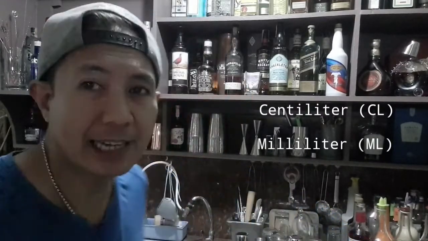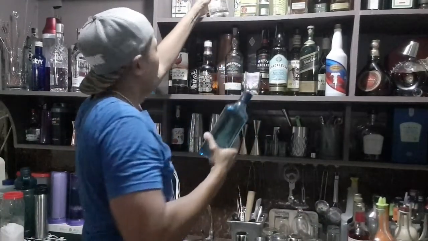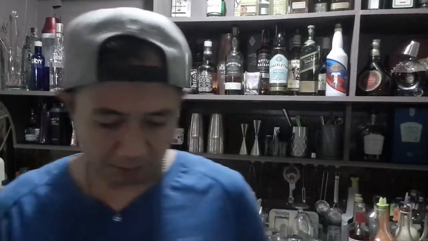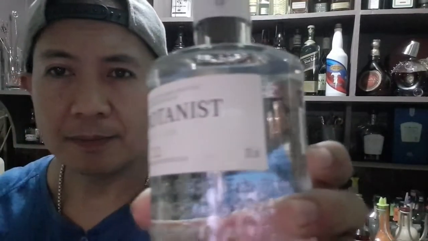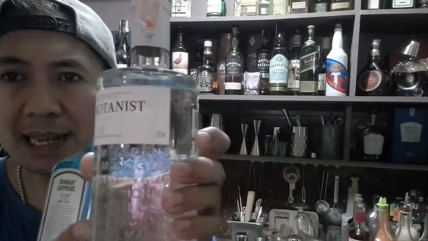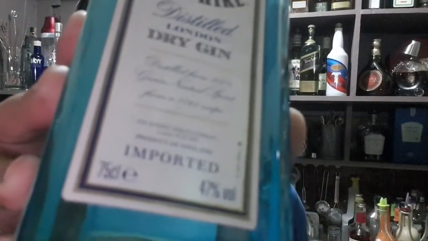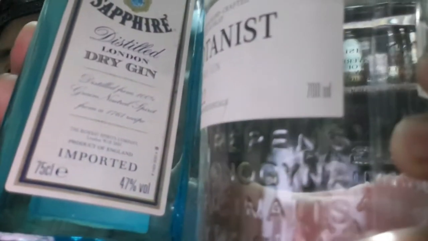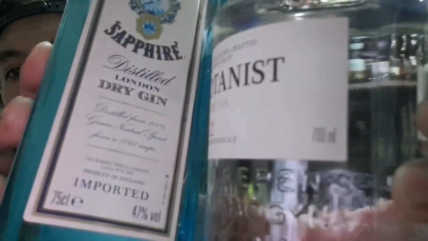Alright guys, so bago natin sukatin yung isang bote kung ilang shot ba meron yon, kailangan muna nating malaman yung difference between centiliter at saka milliliter. So ito yung example nito guys, papakita ko na sa inyo. Most of the bottles sa bar, pag nag-duty kayo or nagtrabaho kayo as a bartender, makikita nyo, katulad itong bote na to guys. Ito, nakalagay dito is 700 ml. And this bottle naman, nakalagay is 75 cl. Ayan, 75 cl at saka 700 ml.